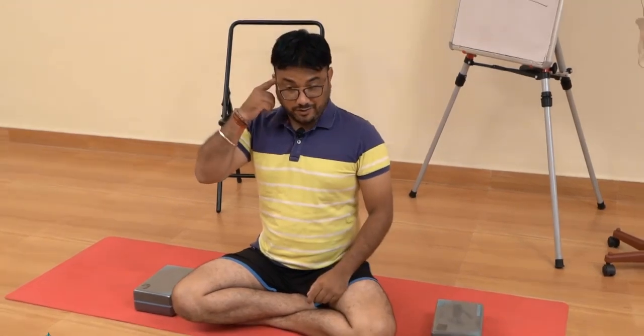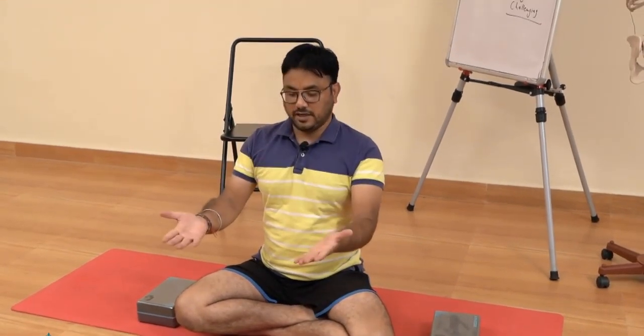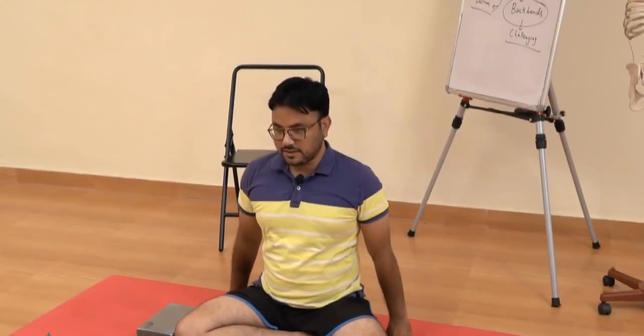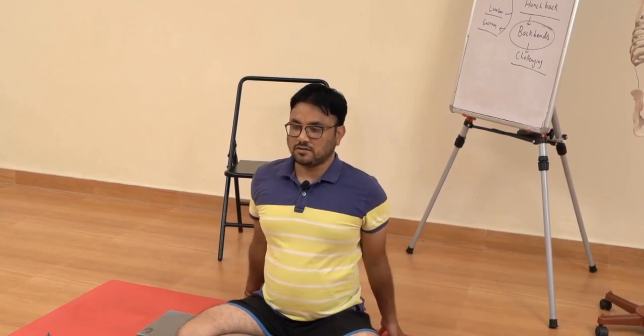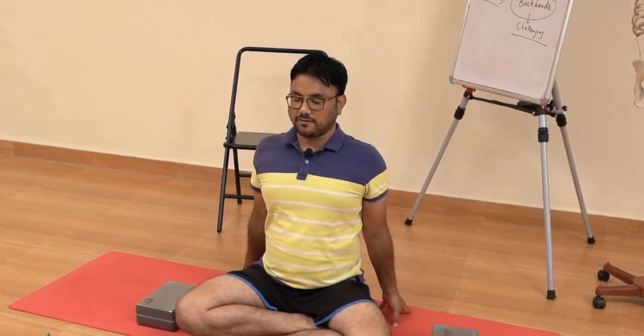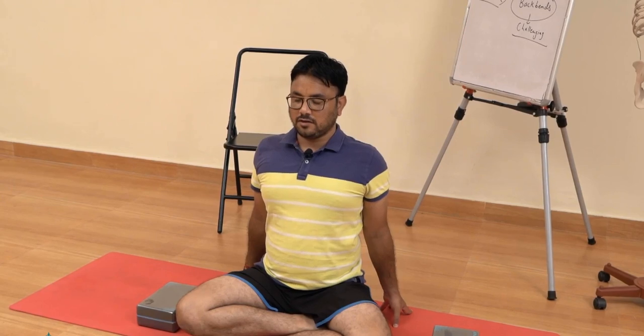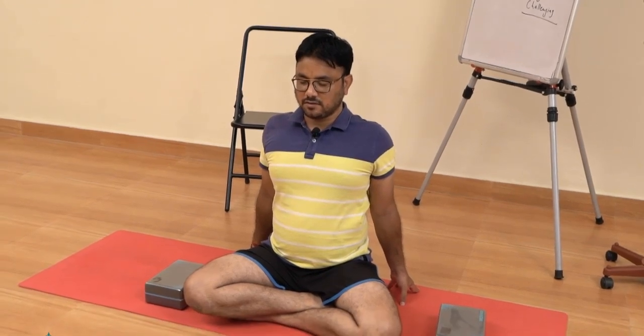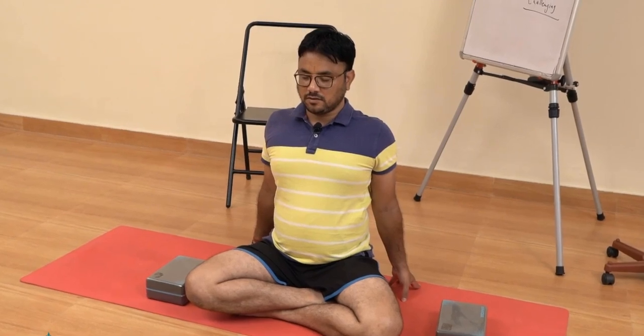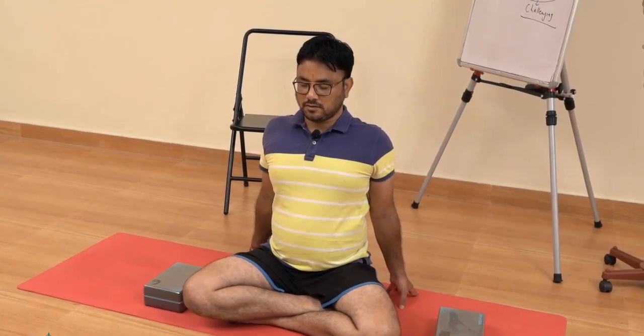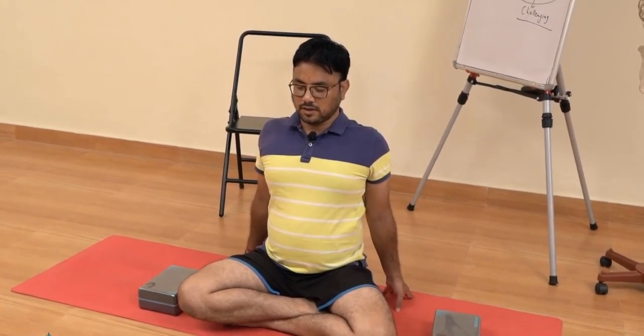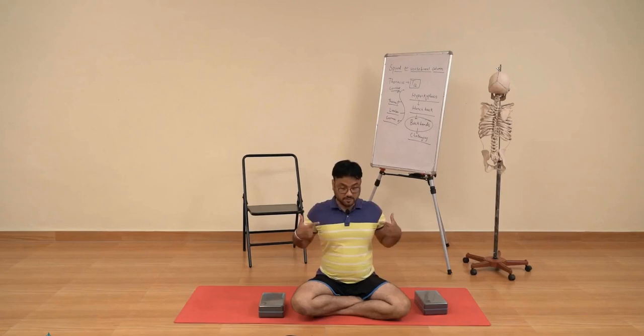Simple way, you can use this hand placement here now, rather than doing this, just externally rotate your shoulders. So like this, and try to bring your palms down and lengthen your neck up. Close your eyes for a while, open your chest. And you can feel that these muscles are getting open.